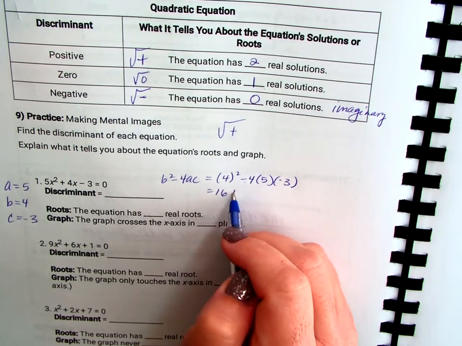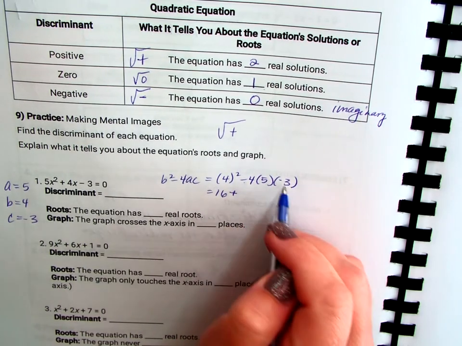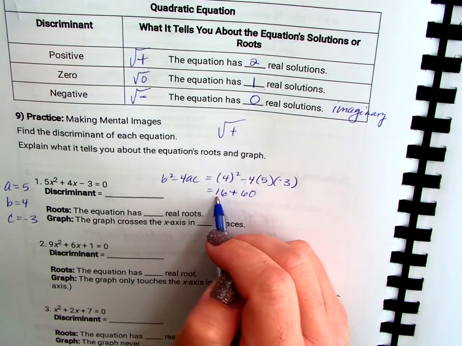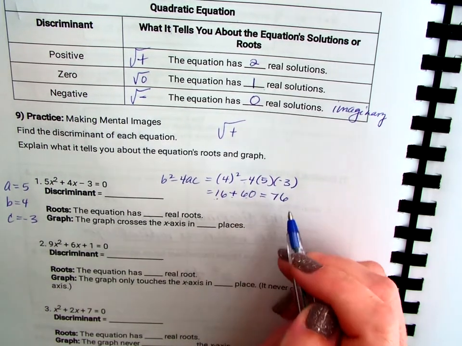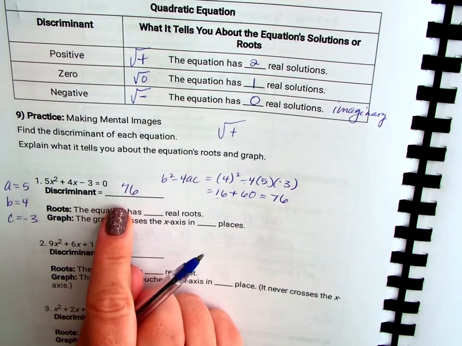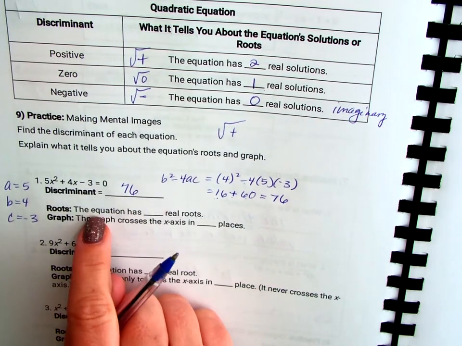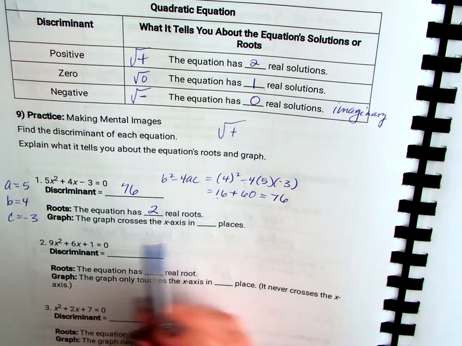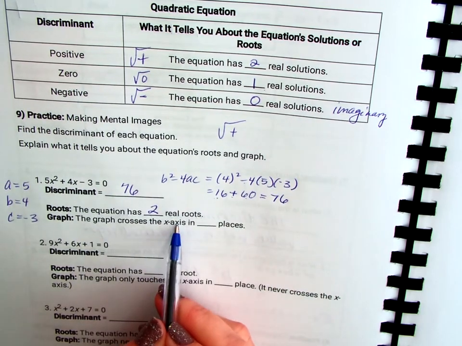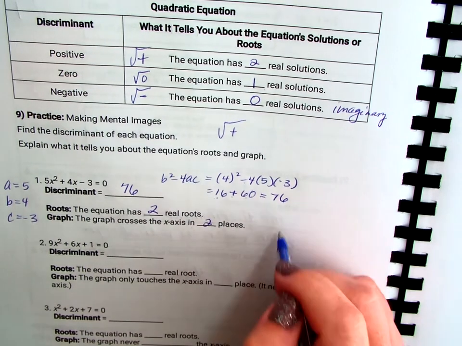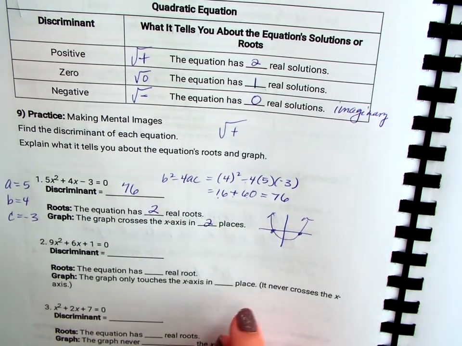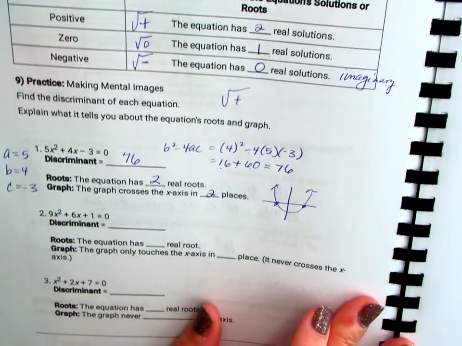Negative times negative is going to make this positive. 20 times 3 is 60. And so 16 plus 60 is 76. Since the discriminant is a positive 76, the equation has two real roots. It means that the graph crosses the x-axis in two places. Two roots, two solutions, two zeros.